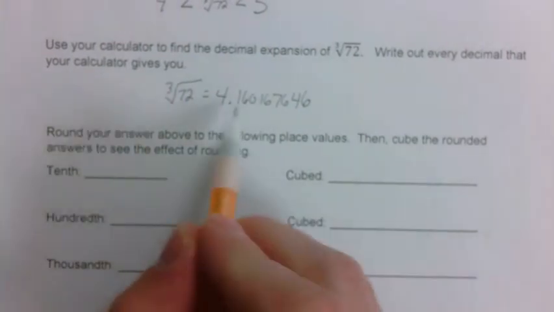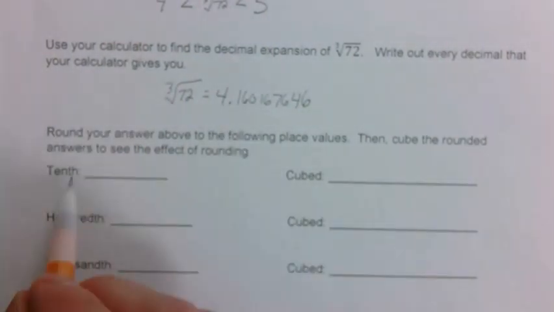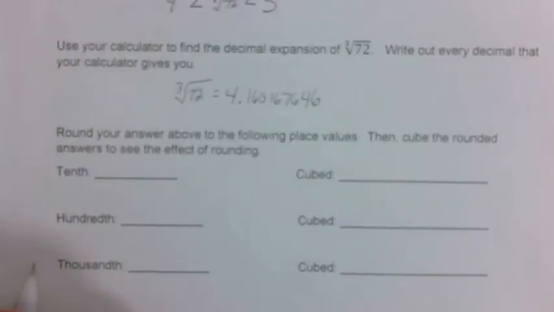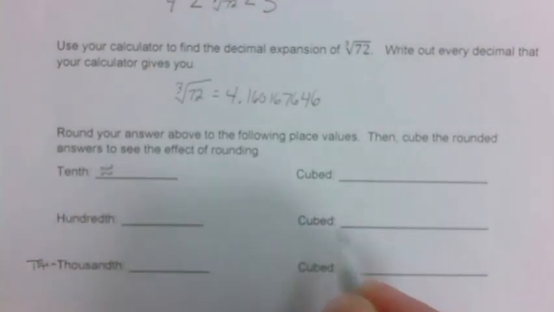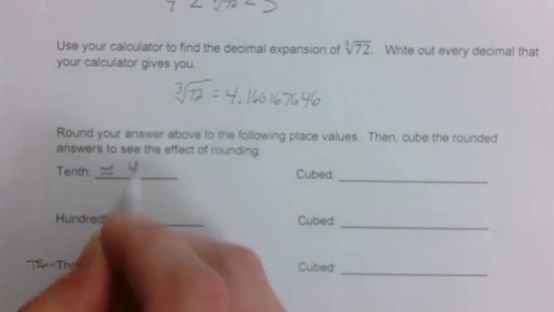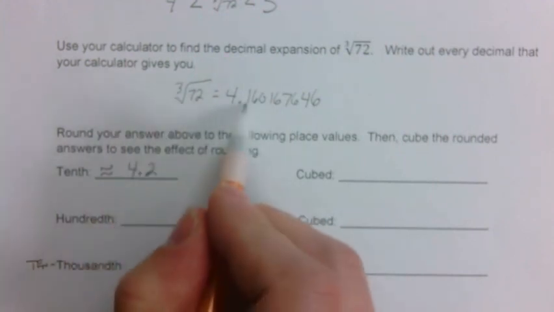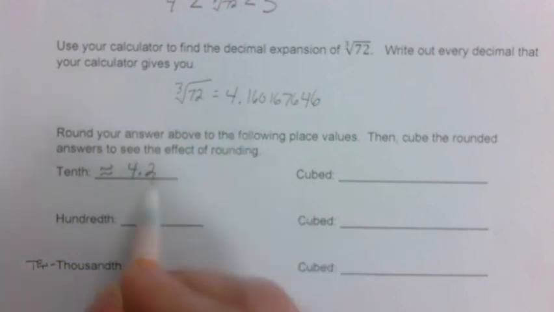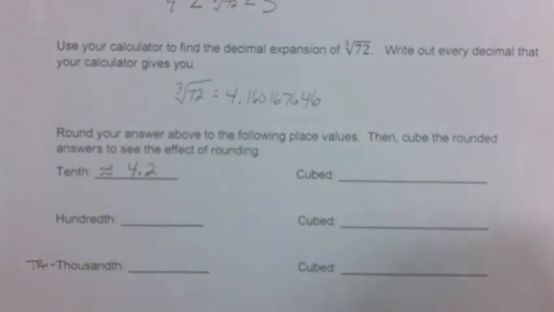So we're going to take this number right here and we're going to round it to the nearest tenth, the nearest hundredth, and the nearest 10,000th. All right, well, let's do the tenth place first. This number to the nearest tenth is about 4 and 2/10. Right now it's a 1/10, but that 6 is going to bump us up to about 4 and 2/10.